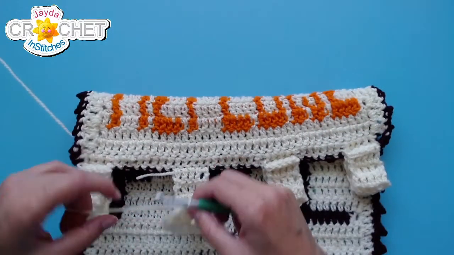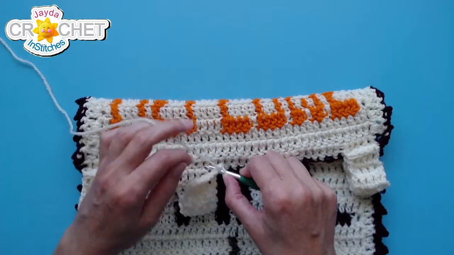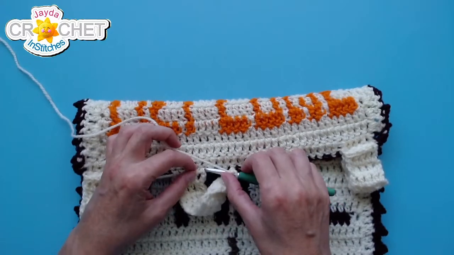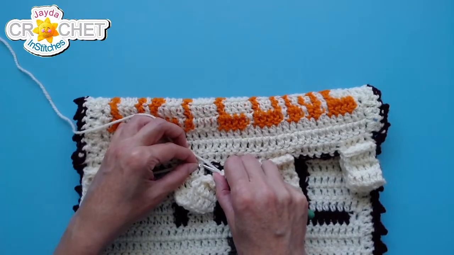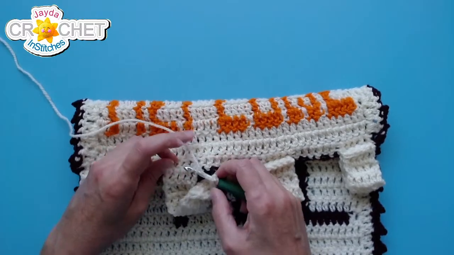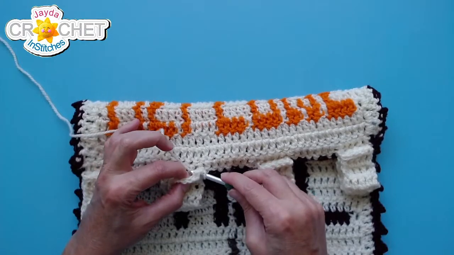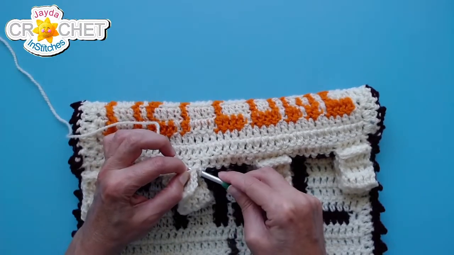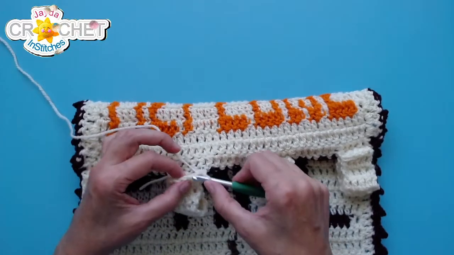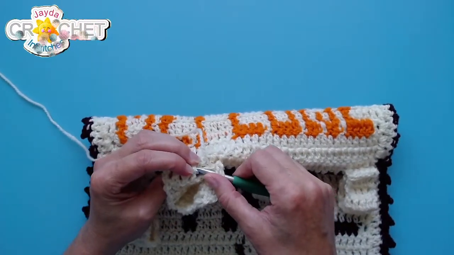Take the tab, fold it away from me, and I'm going to slip stitch through this stitch and the bottom of the other stitch to make that neat and tidy little slip stitch join. That first stitch is always a little tight. There we go. So 2 bottom loops.